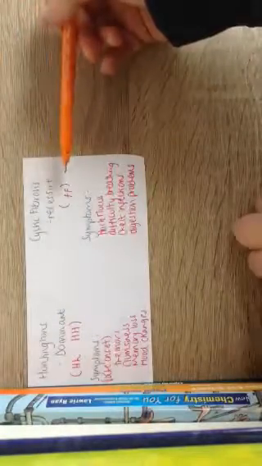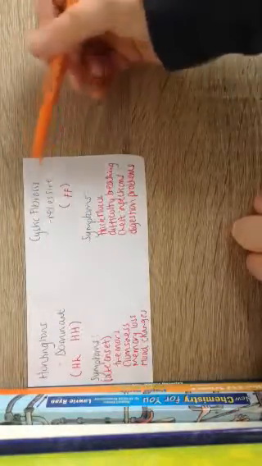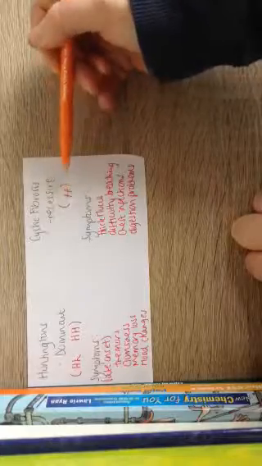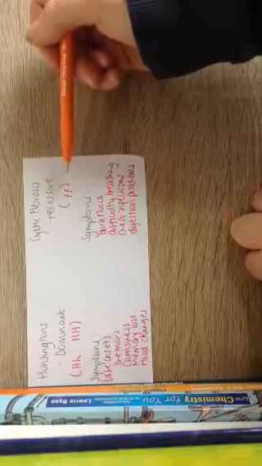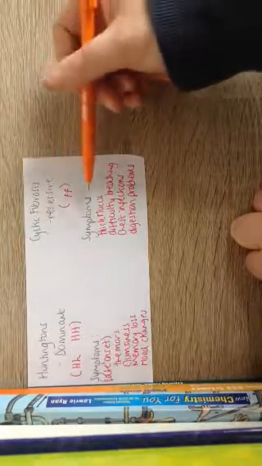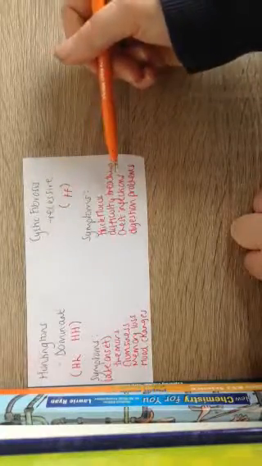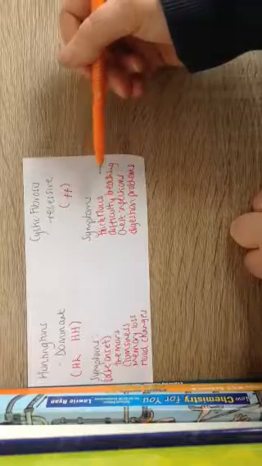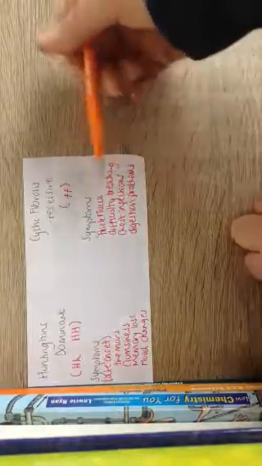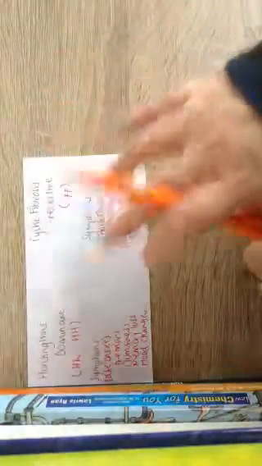Cystic fibrosis is recessive, so somebody would need to have both the recessive alleles to be able to show that disorder. So the symptoms are thick mucus, difficulty breathing, lots of chest infections due to that mucus, and digestive problems, again due to the mucus. So that's the difference between Huntington's and cystic fibrosis. So be aware of these if you are ever given a family tree.